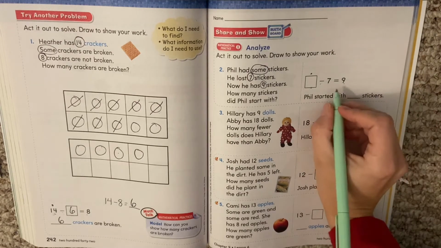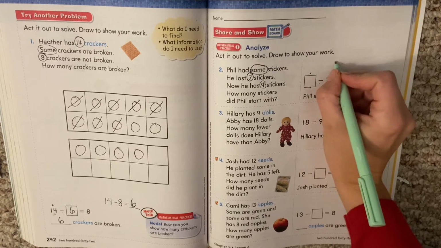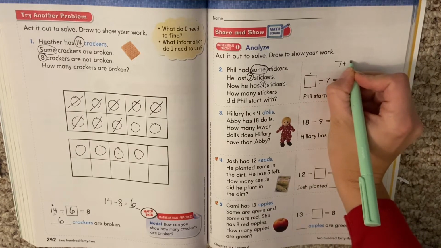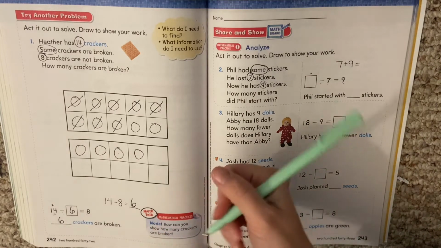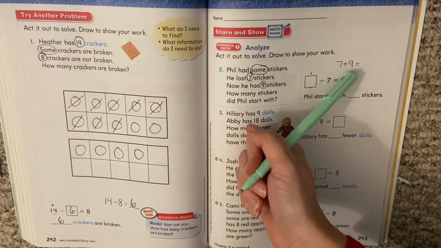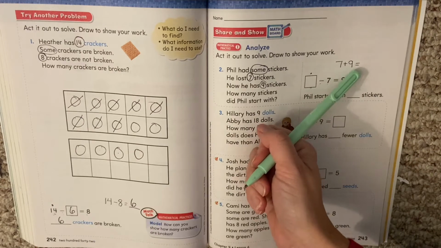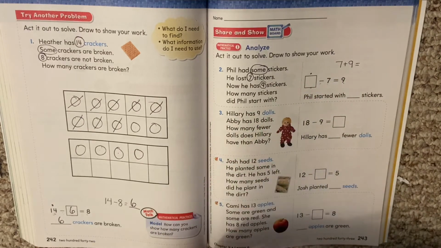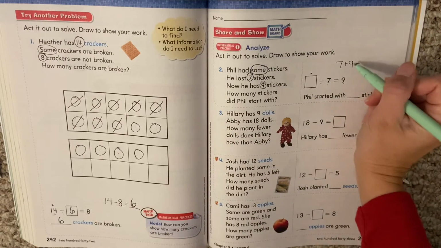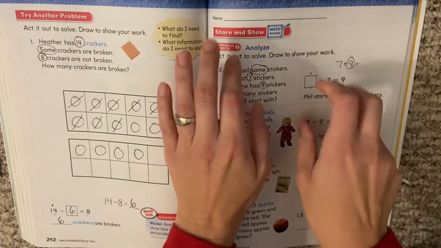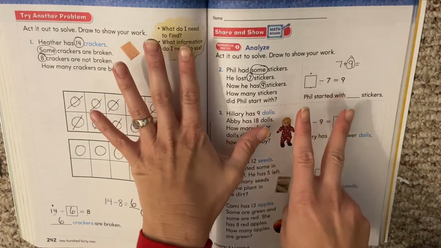We add. Whenever we have our 2 small numbers, we can add them together to get our big number. So we have 7 plus 9. When we add them together, we'll figure out the big number. That will be how many he started with. So I'm going to put 9 in my head, 7 on my fingers. I'm going to use that count on strategy.